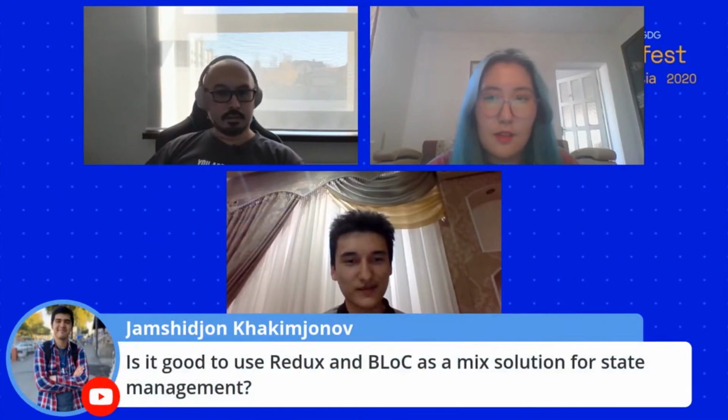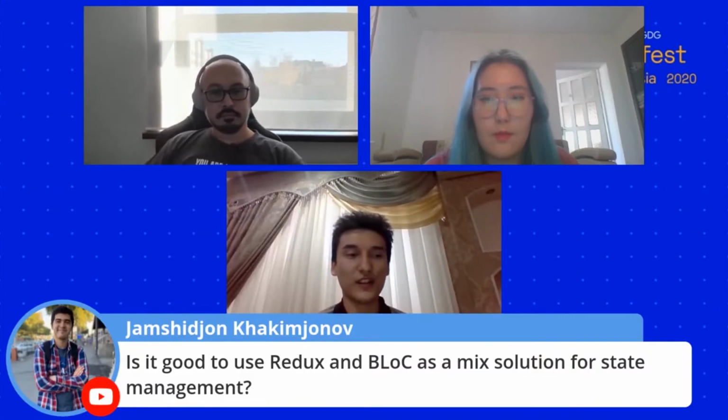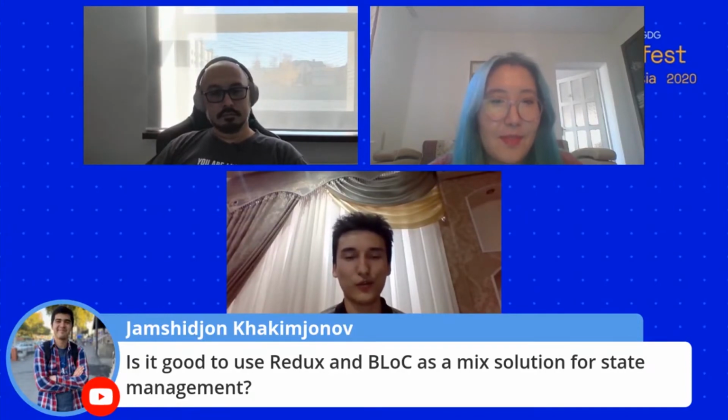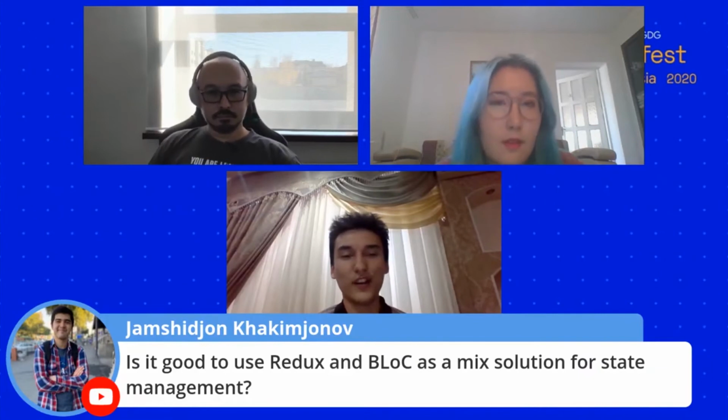How about a mixed solution, for example, provider next to block as a mixed solution? Yeah, why not? You can definitely mix them, but make sure that they are separated. Then there will be no mess eventually in your code, because it's very easy to make a mess, and then nobody except you will understand your code. That's why it's better to pick one and stick with it inside the context of one project, so that anybody who will work with you or after you can continue your work.